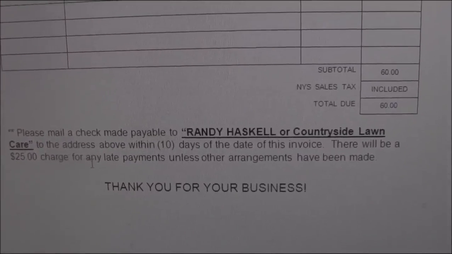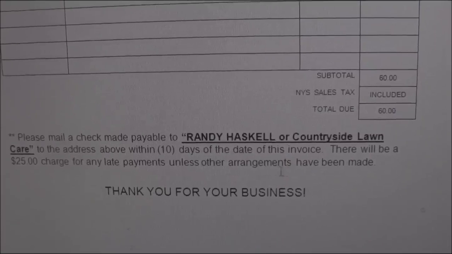There will be a $25 charge for any late payments unless other arrangements have been made. Thank you for your business.